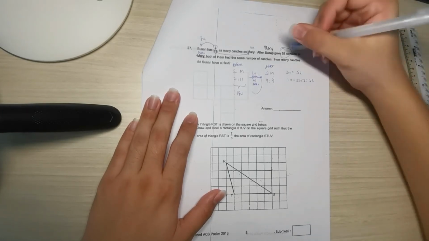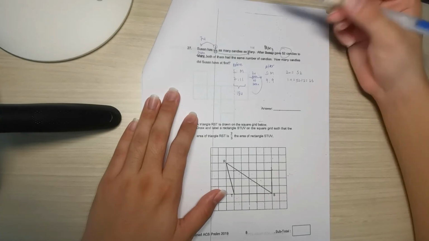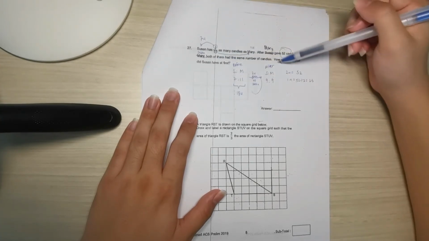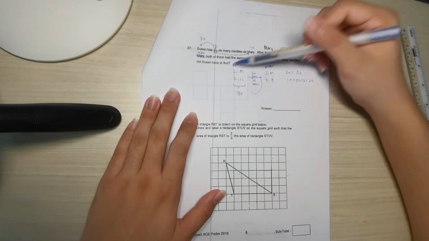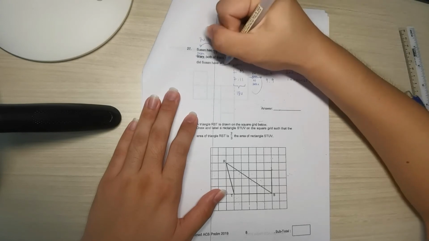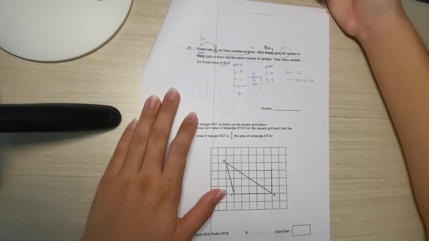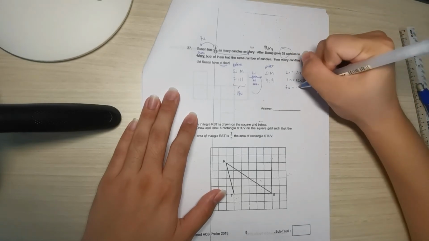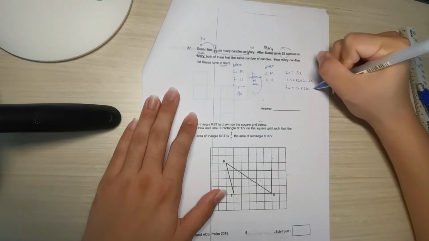So the question asks you, how many candies did Susan have at first? So look at my ratio here. So look at before, because you want to see at first, so you look at the before ratio. So Susan actually have 7 units, so I just need to find 7 units. So 7 times 26, which is 182.